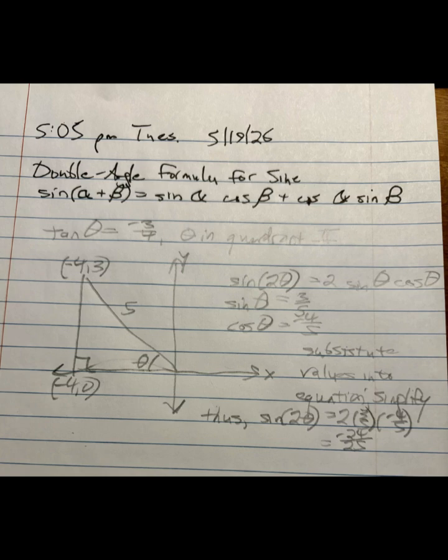It says sine A plus B equals sine A cosine B plus cosine A and sine B. I don't speak Greek, I speak English. You see here, I drew this triangle in quadrant 2.